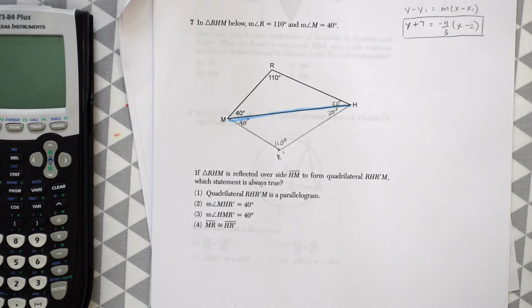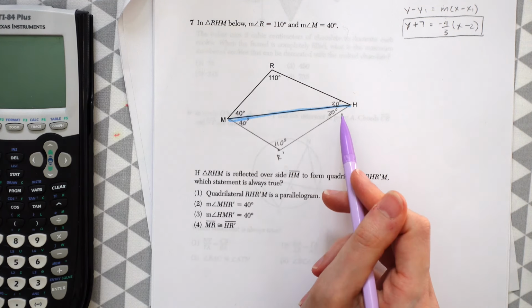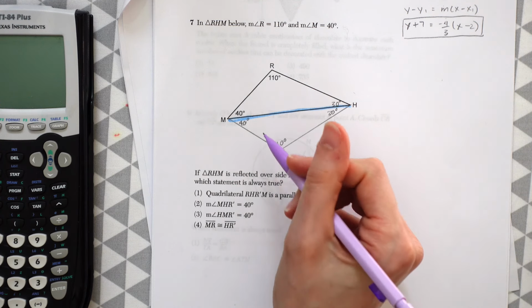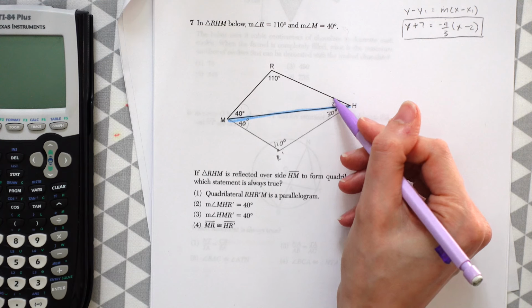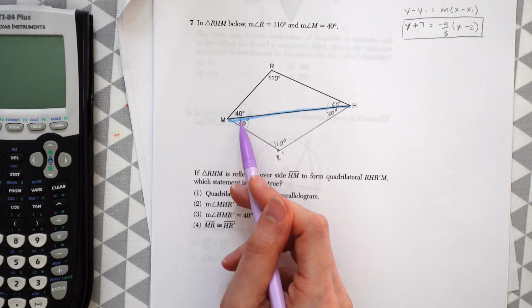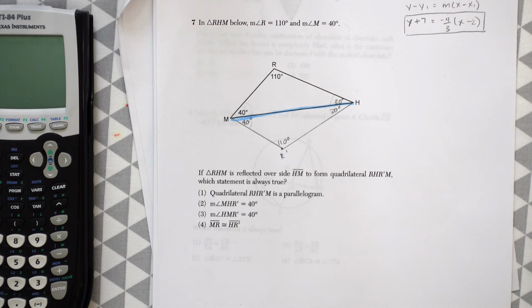Now let's see what might be true when we look at this. So in choice number 1, it says quadrilateral RHR prime M is a parallelogram. So just looking at this, I know I sketched it, but already it doesn't look like the opposite sides are parallel. If you look at RM and HR prime, these don't look parallel. But another way you could tell that is that the opposite angles are not equal to each other. Over here, 40 plus 40, this angle is 80 degrees. And then over here we have 30 plus 30, 60 degrees. And in a parallelogram, opposite angles are congruent. So no, choice 1 is not our answer.